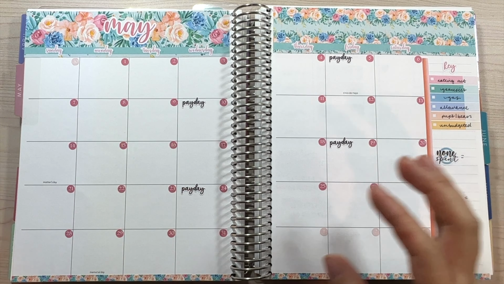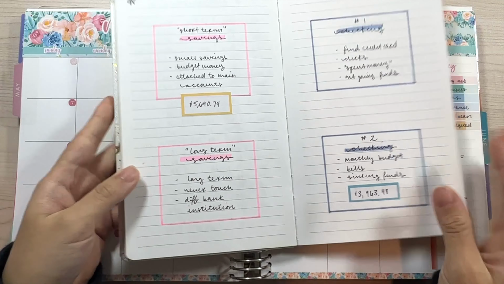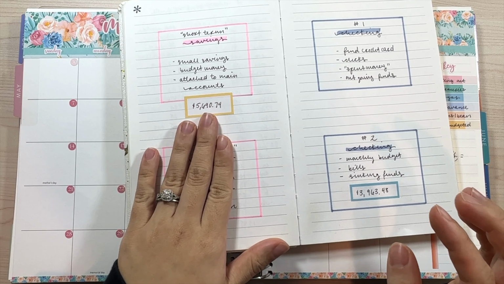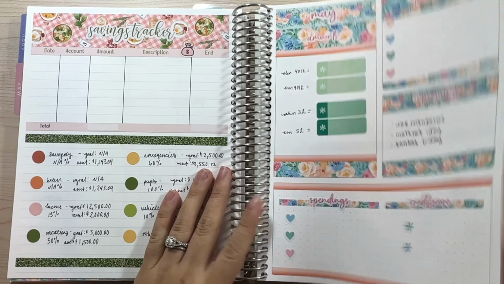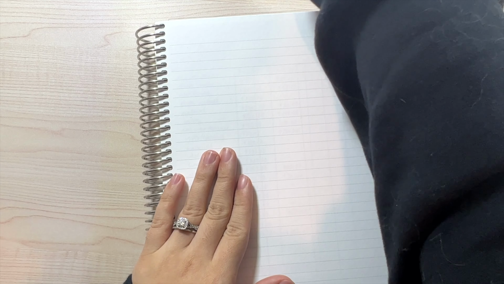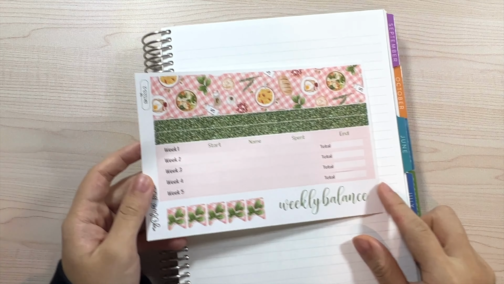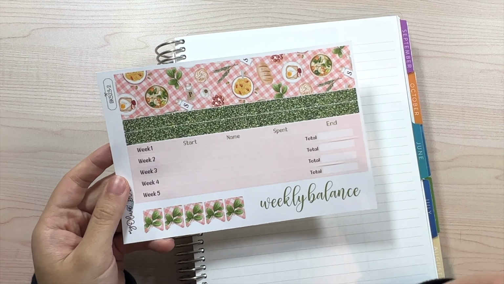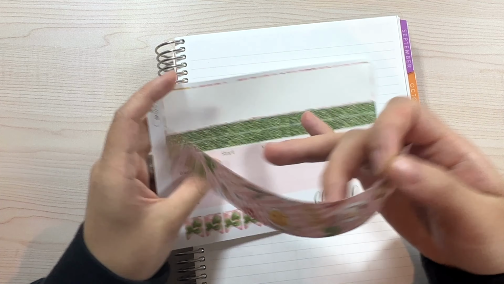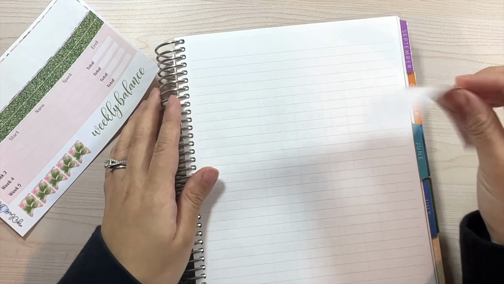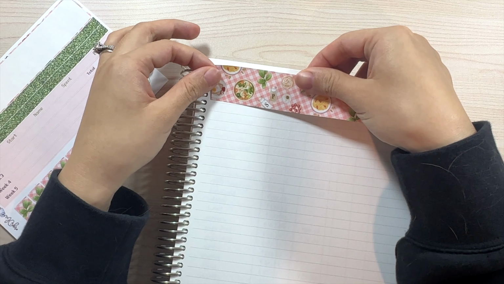So the first thing we're gonna do is take a look at the numbers that we last balanced with. This was the number in our savings. This was the number in our checking account. So let's just get right into it. I believe for this, to make it easier, we're going to set up our weekly balance sheets just to input the starting numbers for our weekly balance. I have my little sheets here for the weekly balance, so let's just lay this down.